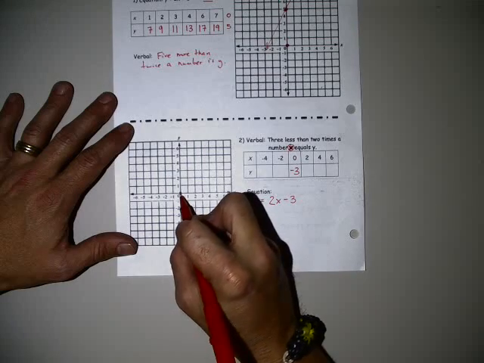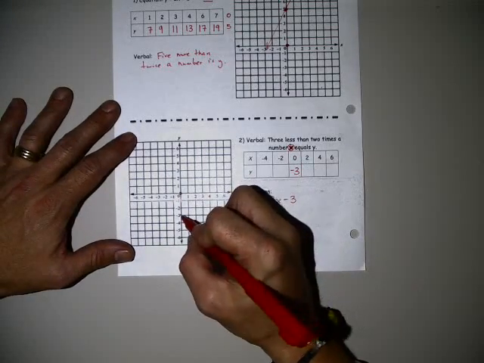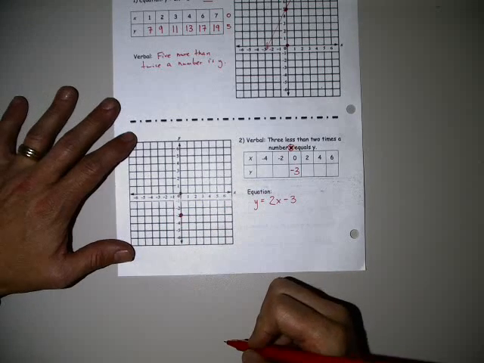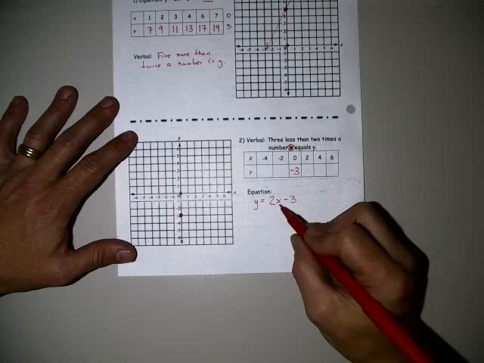Again, 0, first number, means left or right. Don't go left or right if it's 0. Just go straight down to negative 3. That's one of the points on this graph. The next one we're going to do is the 2. So we're going to put a 2 here.